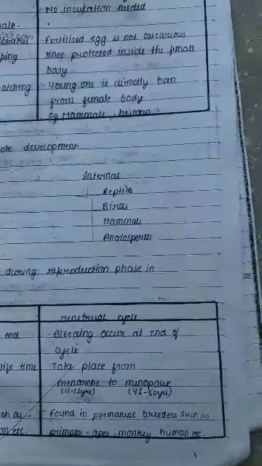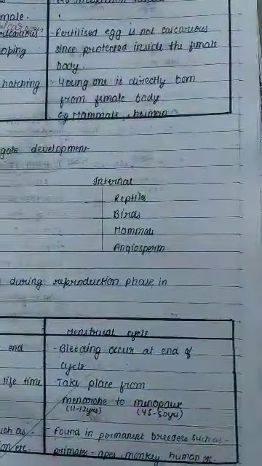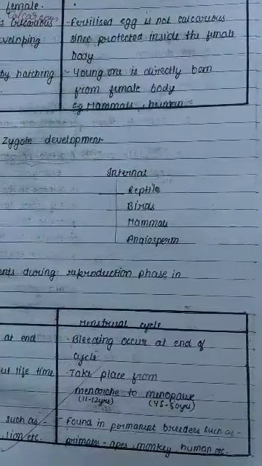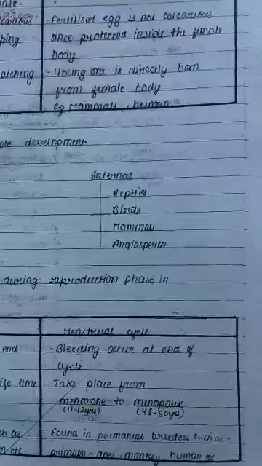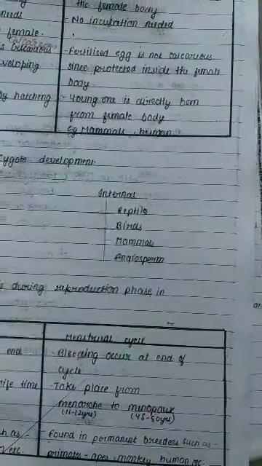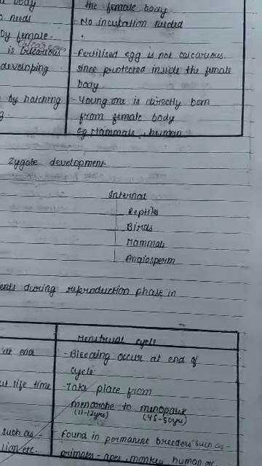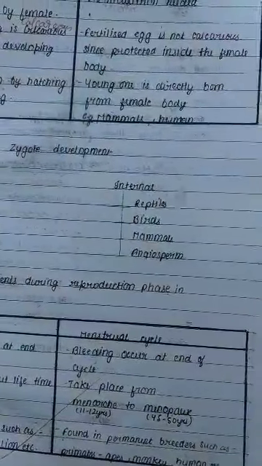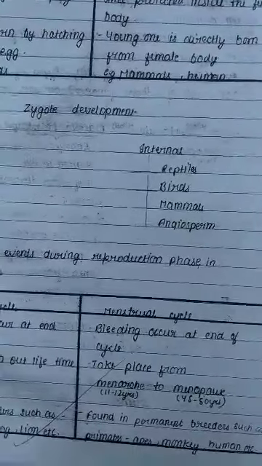While in the case of the menstrual cycle, bleeding occurs at the end of the cycle, and it takes place from menarche to menopause. It is found in permanent breeders such as primates, apes, monkeys, and humans. They are permanent breeders; they can breed anytime throughout the year. That is called permanent breeders. We will discuss all these things in detail.